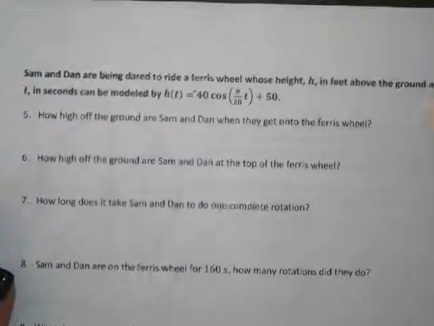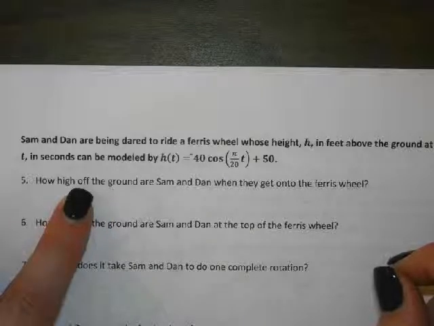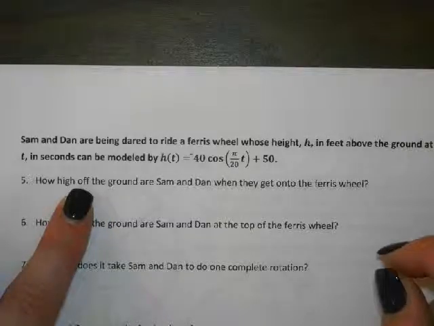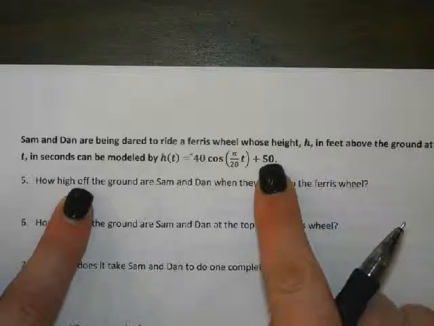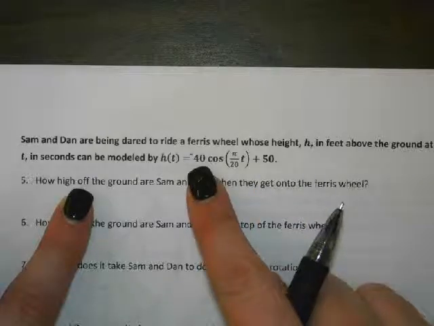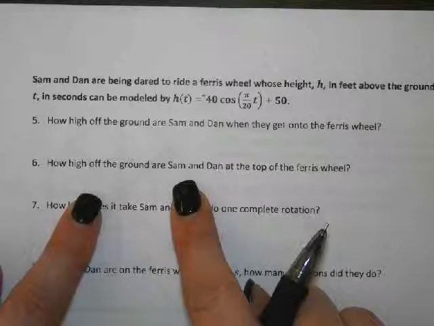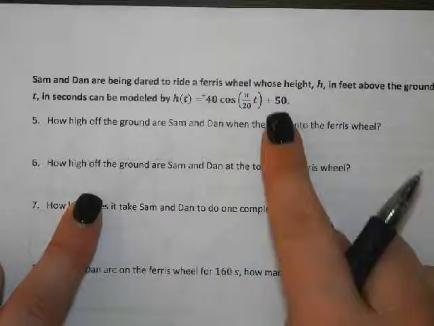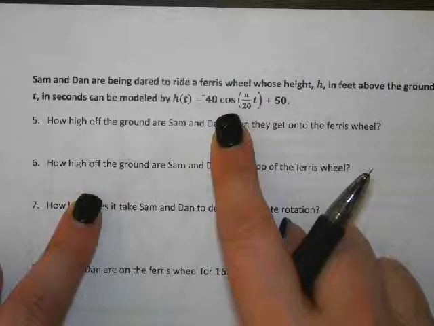Okay, so how high off the ground were Sam and Dan when they got onto the Ferris wheel? 10. So 50 is the midline. The amplitude is 40. So if we do the midline minus 40, then we get the low point, which is 10. How high off the ground do they get? 90. So that's the midline plus the amplitude. So 90. All right.